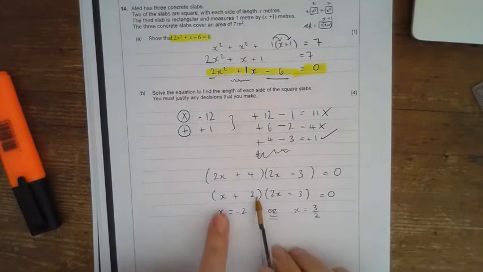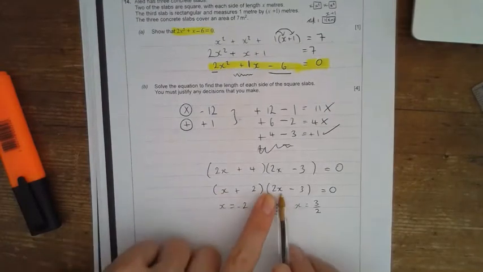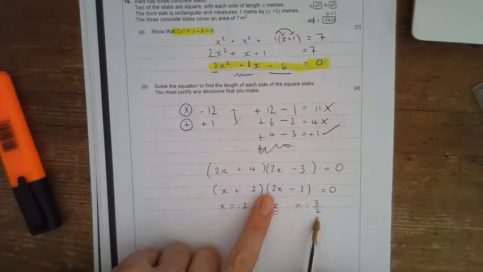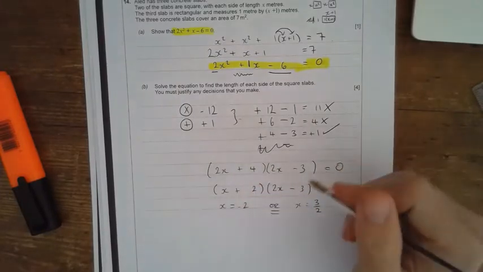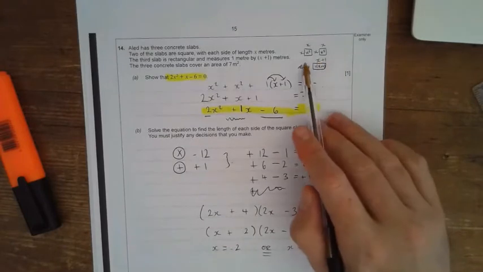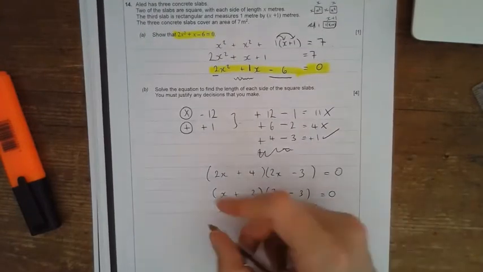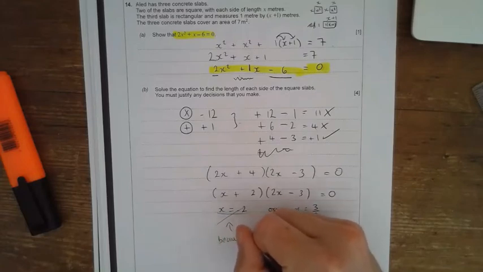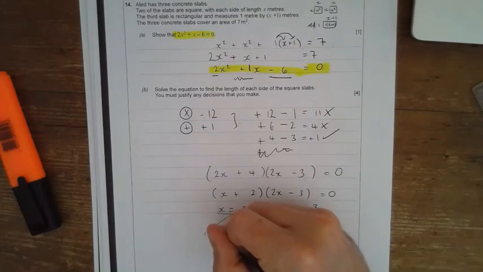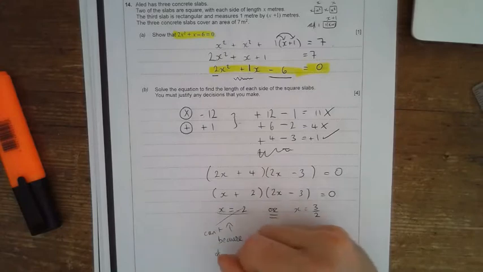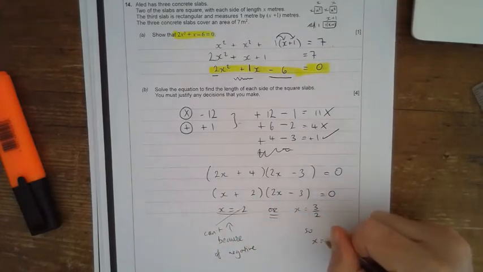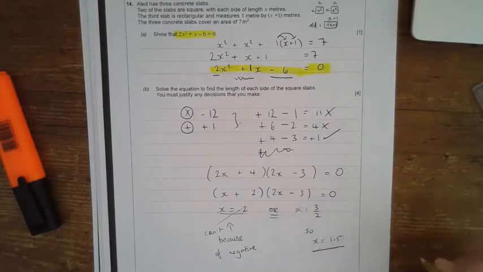So it's just solving those individually, putting x plus 2 equals 0 or 2x minus 3 equals 0. So taking the minus 3 over, plus 3, divided by 2 to get the 2. Now, if they're like measures of a slab, there's no way it can be a minus measurement. So it can't be that, because of negatives. So x equals 1.5. Okay.